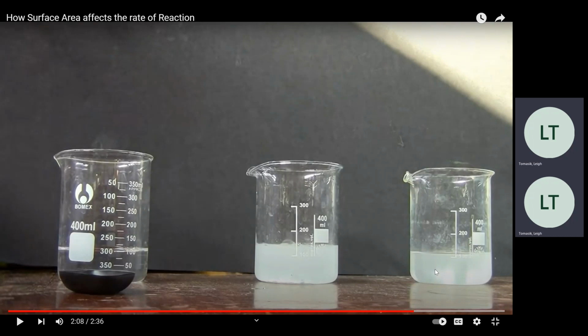You can still see the white chunks. So this still has quite a lot of calcium carbonate left to react. With the medium size, you can see it still has a little bit along the bottom, but it's already reacted more than the big chunks.